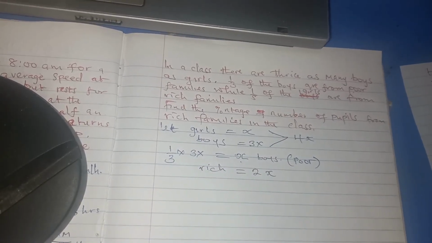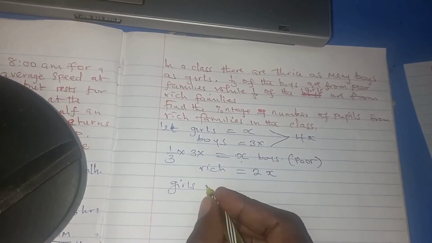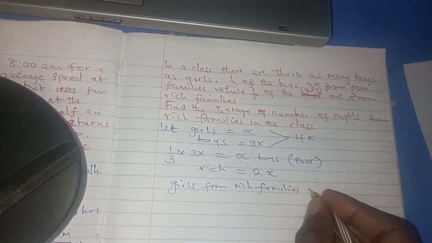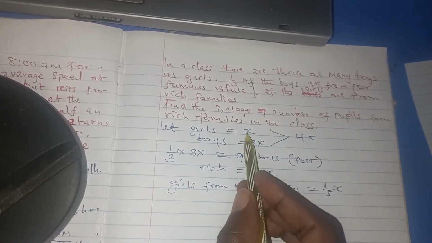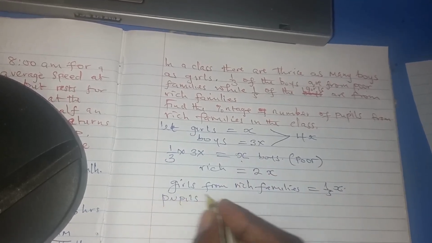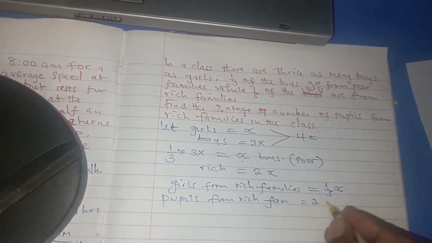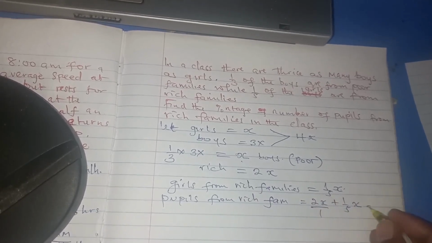Okay, so girls from rich families are 1/5 of X, because we are told a fifth of the girls are from rich families and the girls are X. So pupils from rich families are going to be 2X plus 1/5 X. So this one you can put 1, this one is going to be 5, and then we are going to have 10 plus 1.